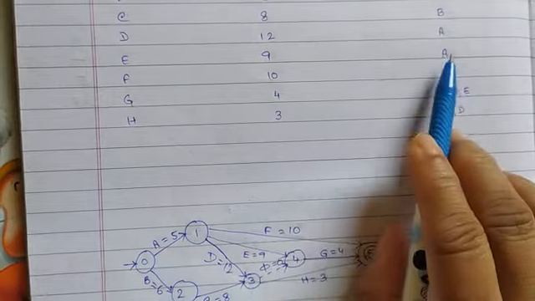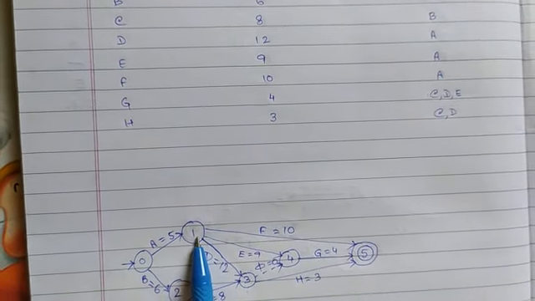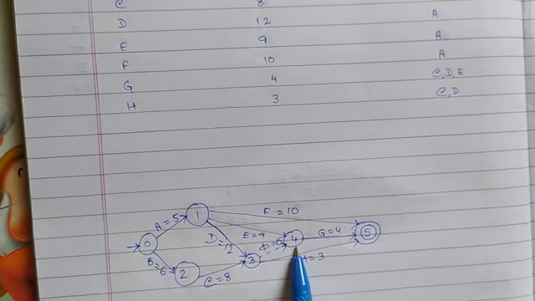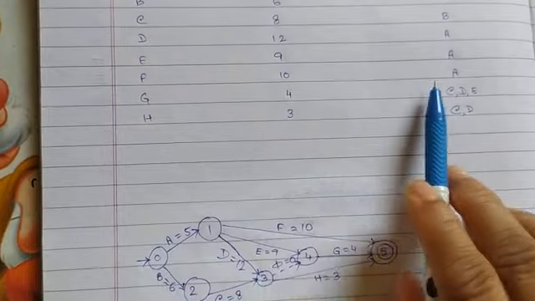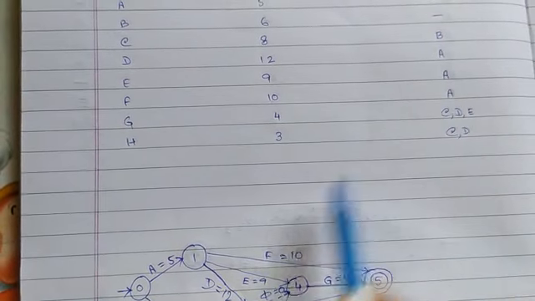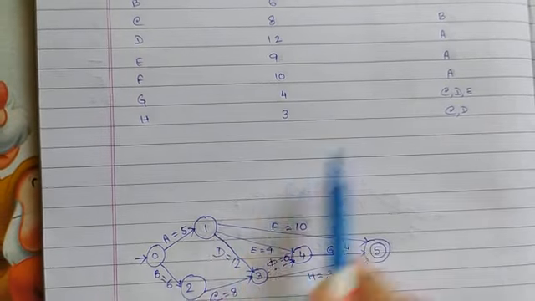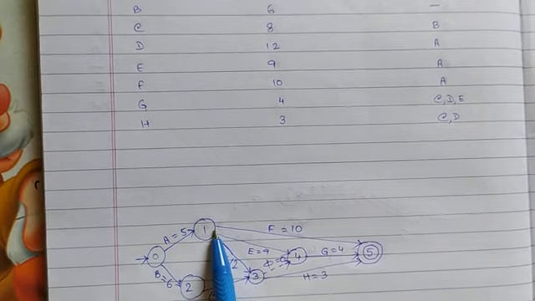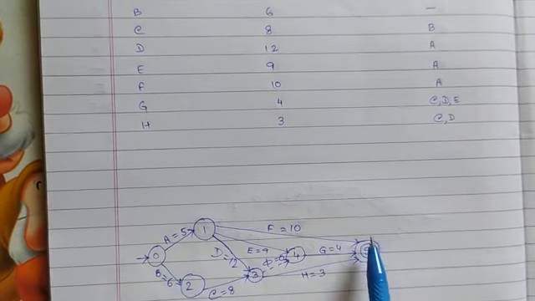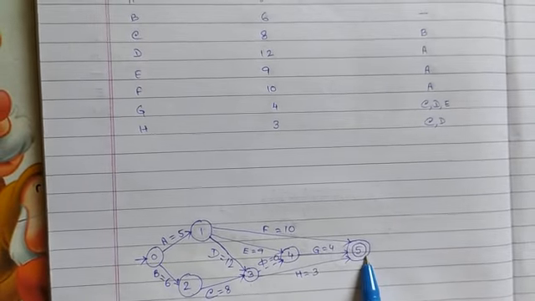E has its preceder as A, that means E will execute from A and has created a new state, that is state 4. F's preceder is A, so F will again execute from 1, and as F is none's preceder, F after executing from 1 has ended at state 5, which will be the end state.